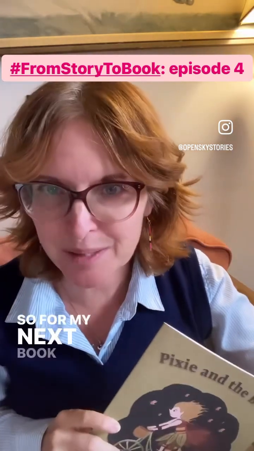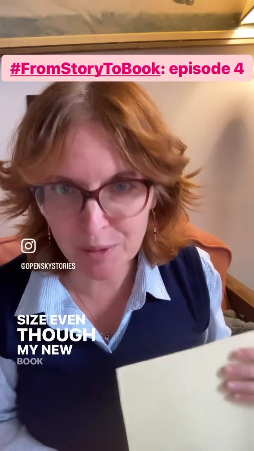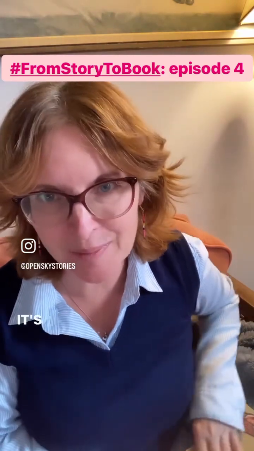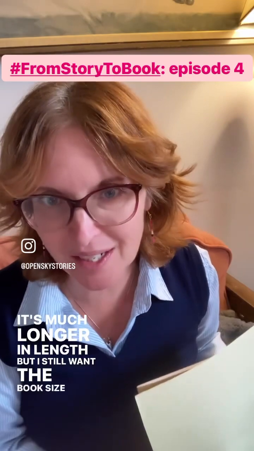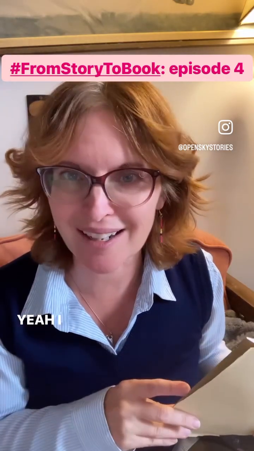I don't remember exactly why I chose this size, but I did, and it works. So for my next book, because I want them all to be the same size, even though my new book, Pixie and the Fox, is much longer in length, I still want the book size to be the same because, come on guys, isn't it the worst when an author has a whole bunch of books in the same series, but they're different sizes? Yeah, I am not going to be that person.